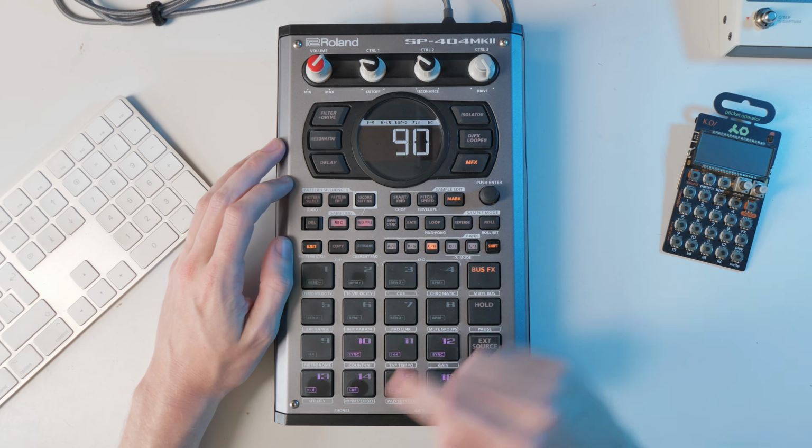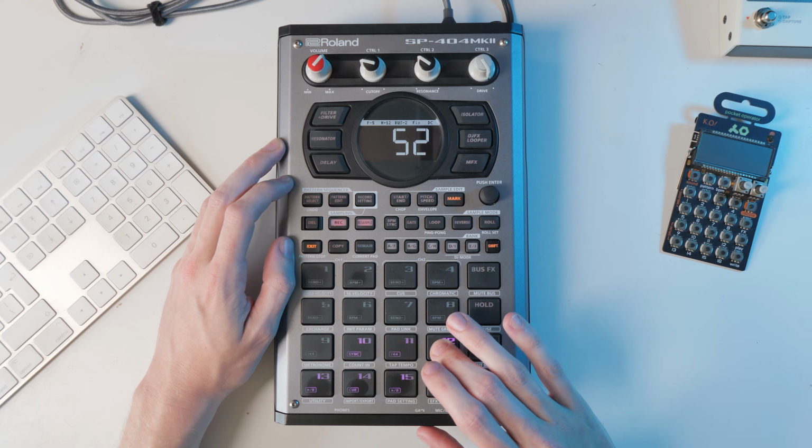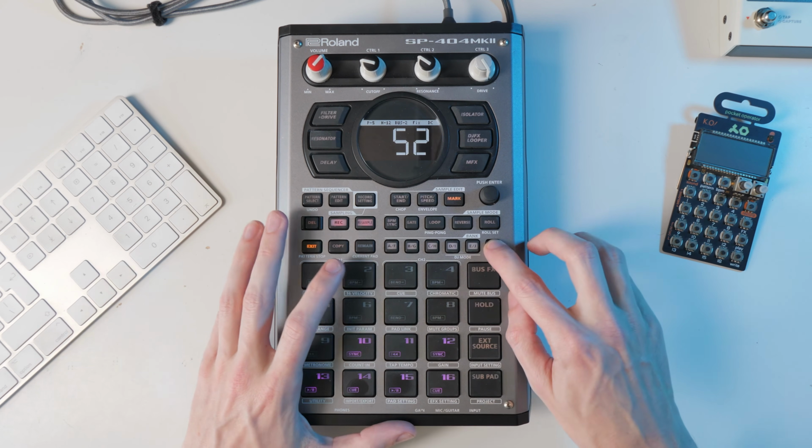So if we come out of pattern mode, I've got this noise here. And I want to do something like this with 16 velocity.